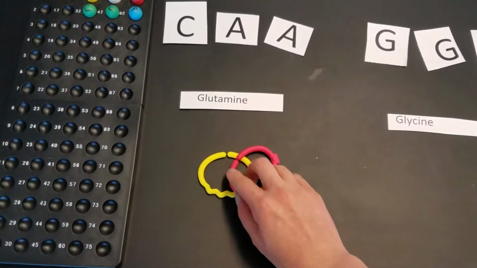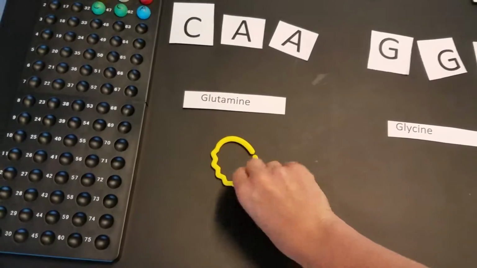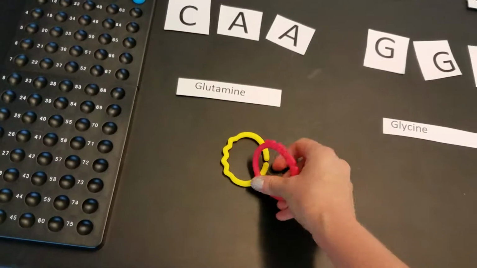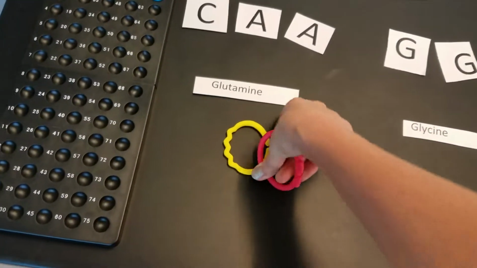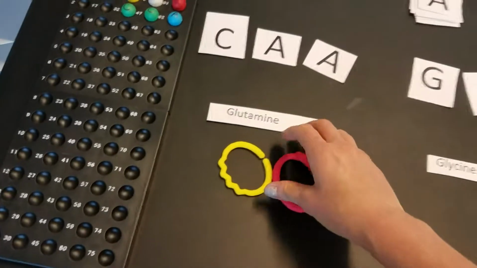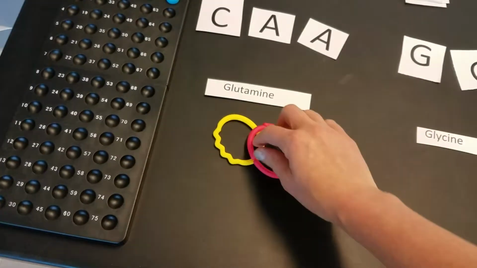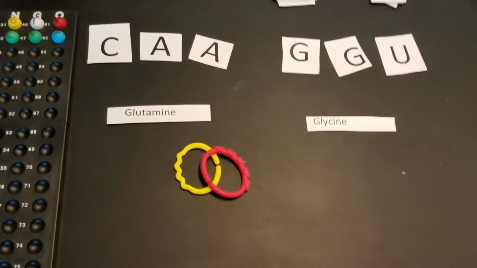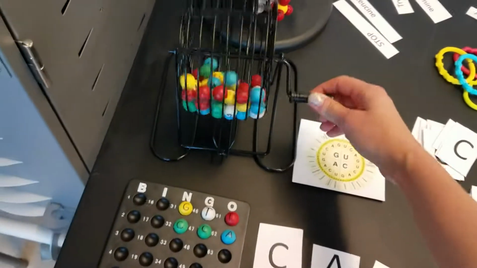So those are going to link together with a peptide bond and form a polypeptide chain, which, by the way, would be a really cute name for a dog, is polypeptide. Anyways, you get the idea. So they're going to link together there. And let's just do one more here.